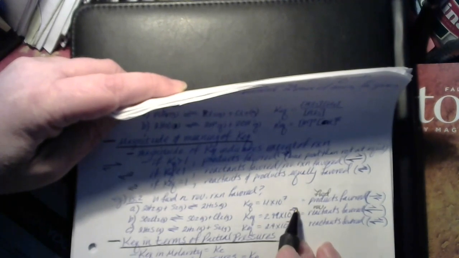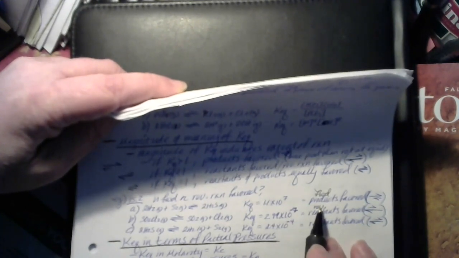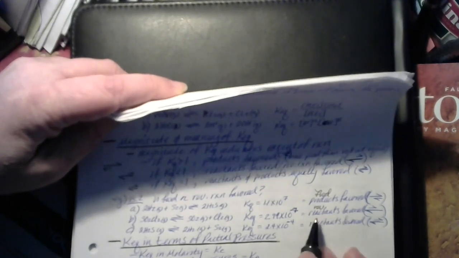For the second reaction, the KEQ is 2.99 times 10 to the minus 7. And 10 to the minus 7 is quite a bit smaller than 1. And so in this case, the reverse reaction or the reactants would be favored. And if you want to draw the arrows different sizes, you draw the one pointing to the left being bigger.